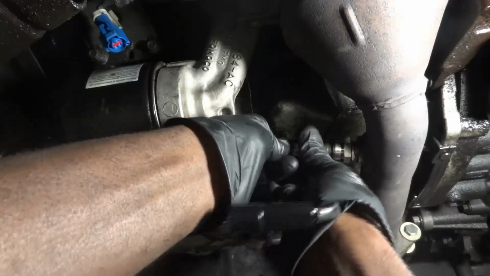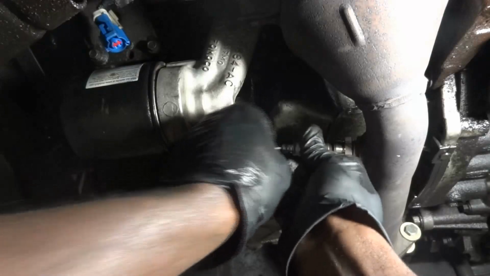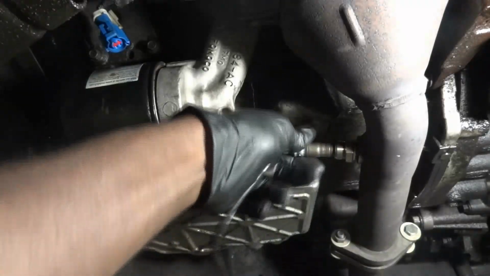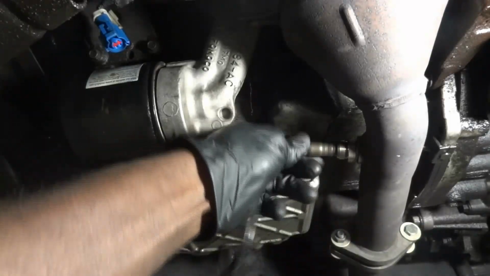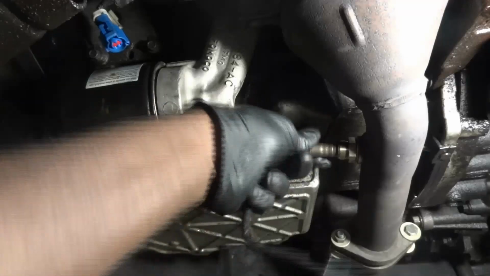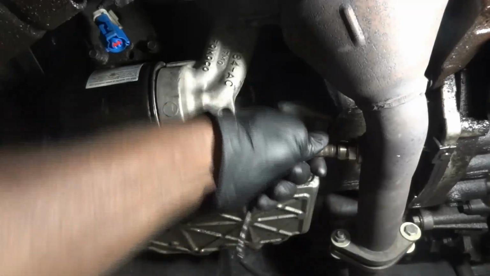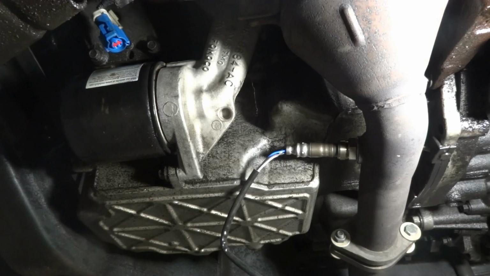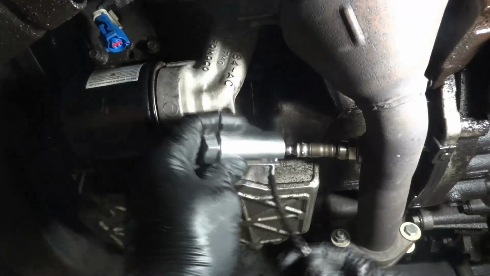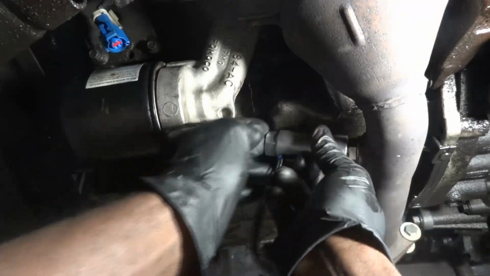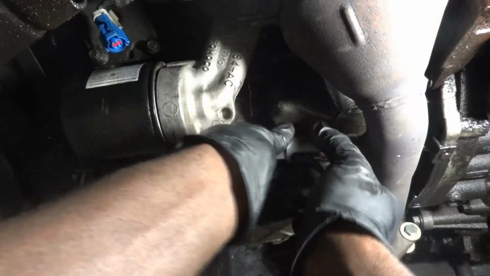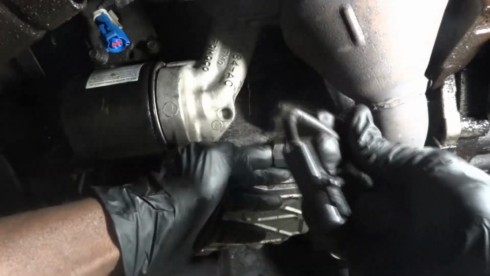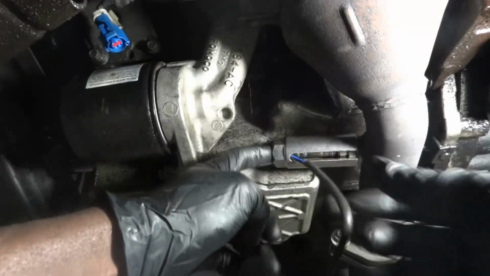So now we're gonna screw the new one in, just like that. We have to make sure that it starts by hand first, and we thread it all the way before we use our socket. Always make sure you tighten the O2 sensor without its electrical connector being connected.